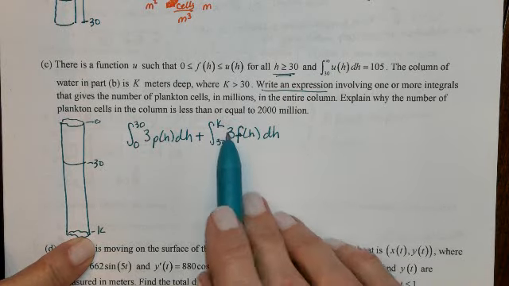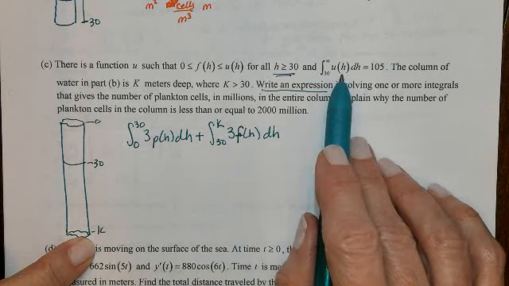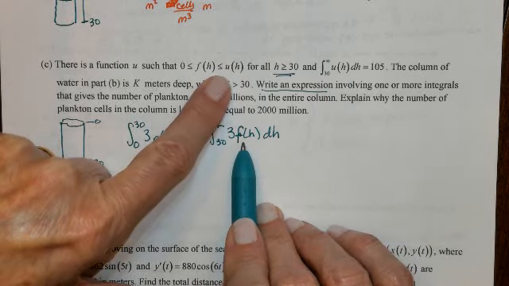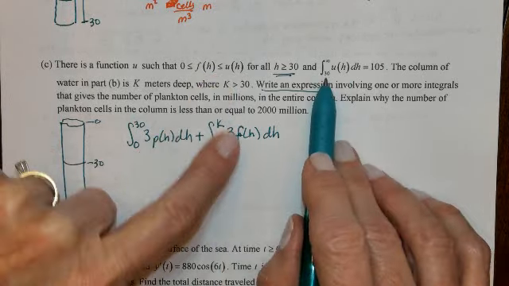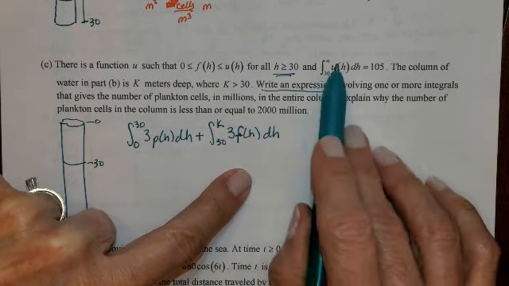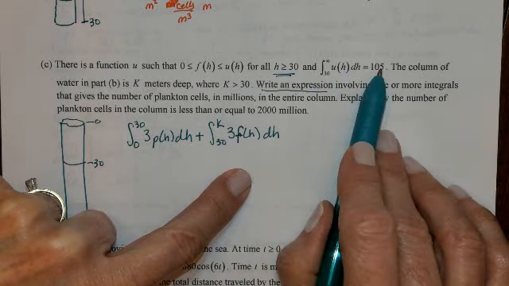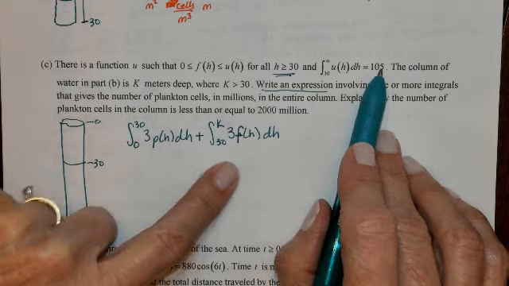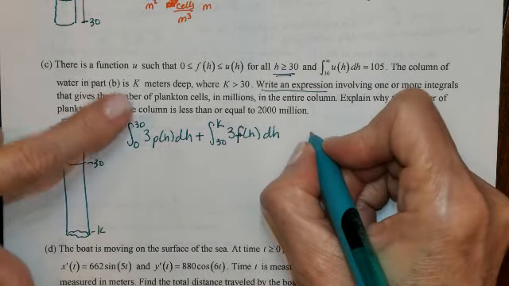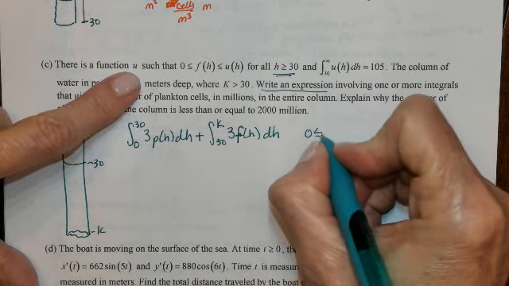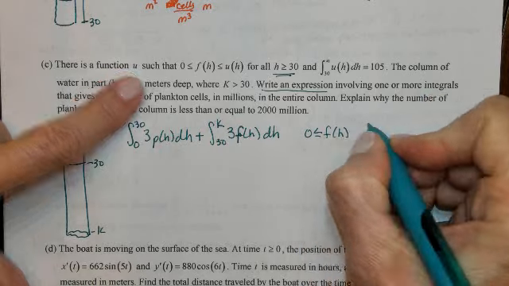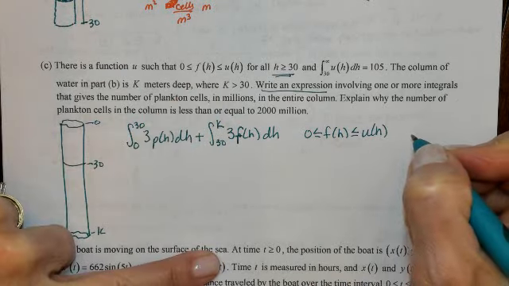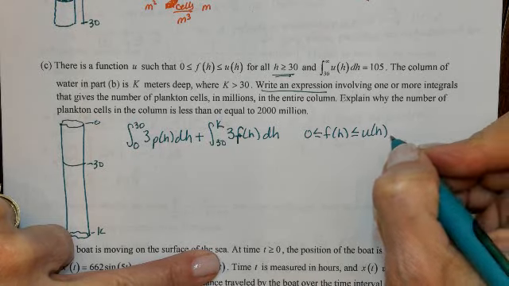And I know that F is less than U, and the infinite integral for U from 30 to infinity is 105. So I'm going to make a couple of statements here. I'm just rewriting what they have up here: F is less than or equal to U.